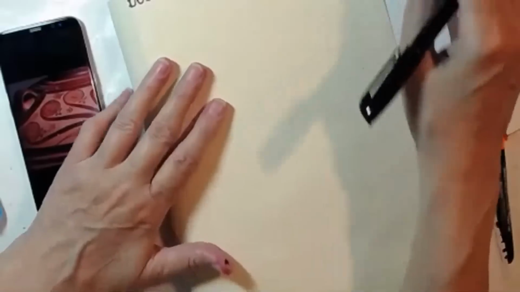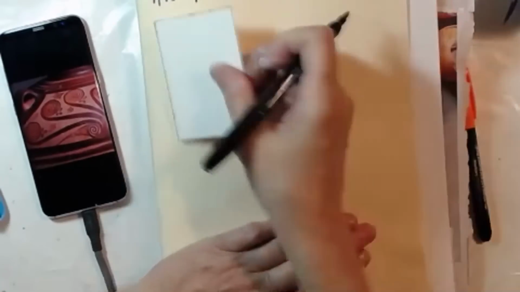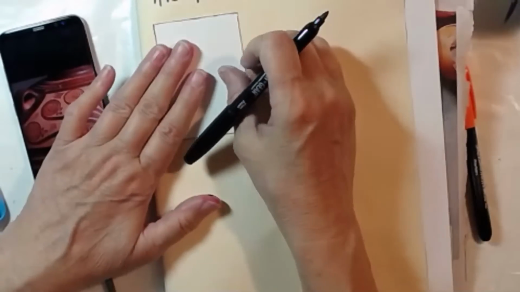Okay, and this will be ATC number 4 for me. I'm going to put ATC number 4. And I'm going to draw this out again. I kind of like drawing them right on my page.